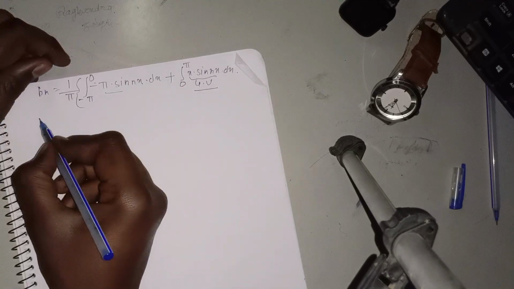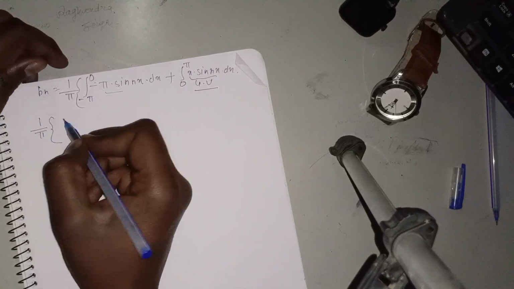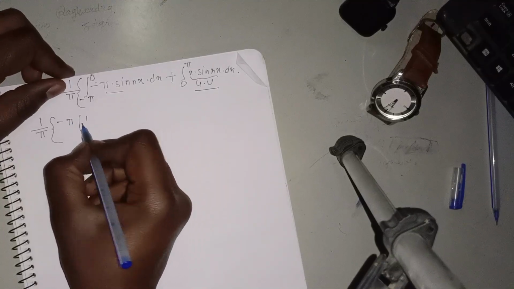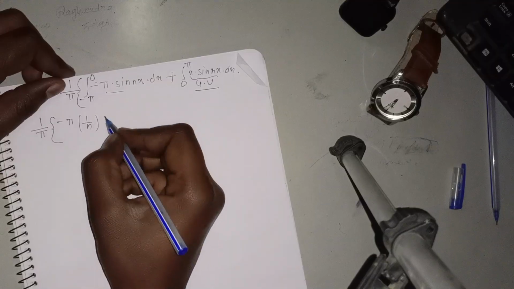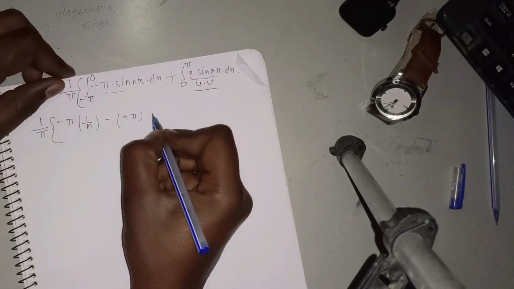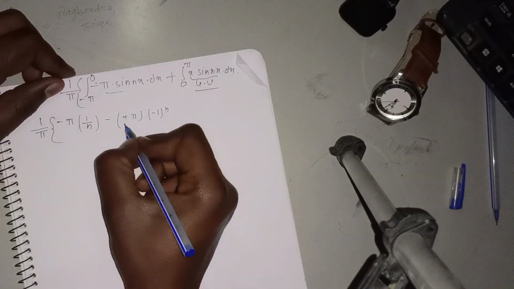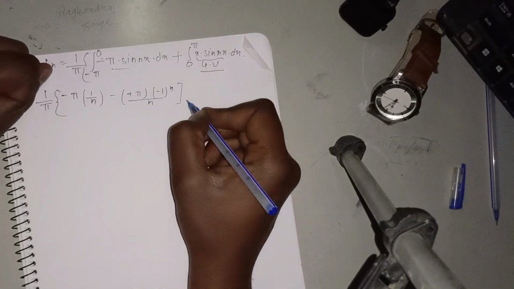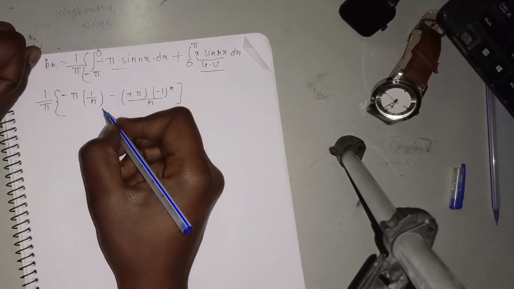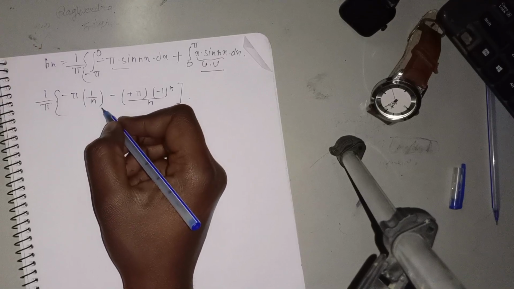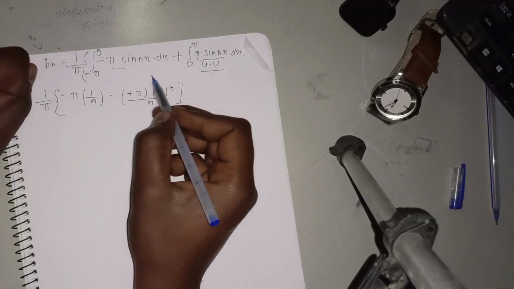Okay, here simple integration. 1 upon pi, minus pi to 0, 1 upon n, minus, plus pi, minus 1 to the power n upon n. Here I have put the limit.